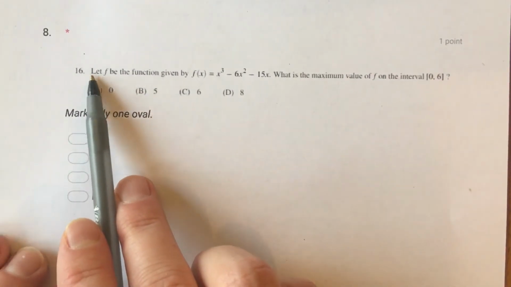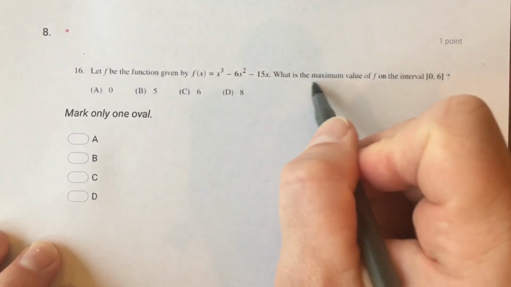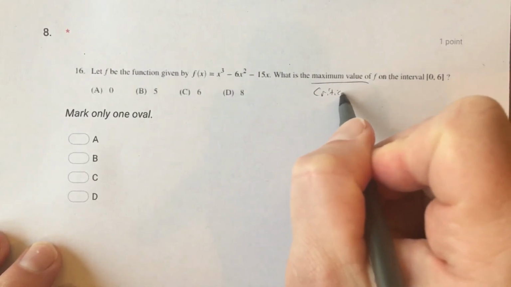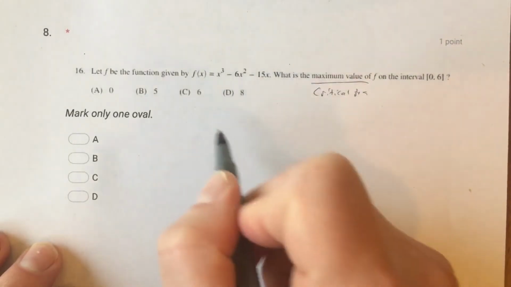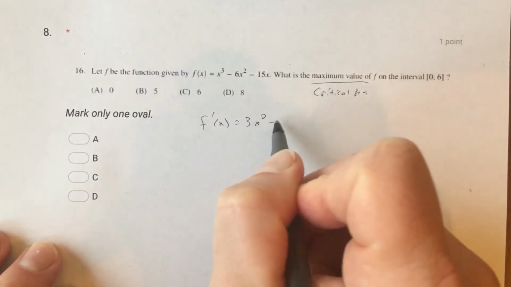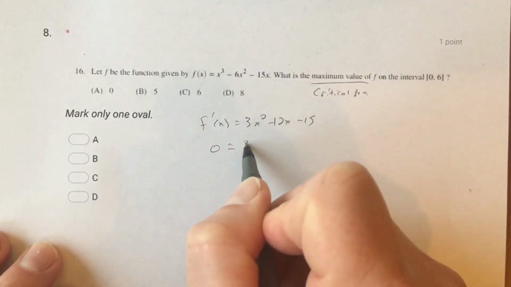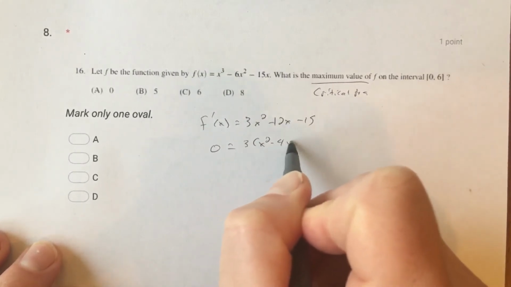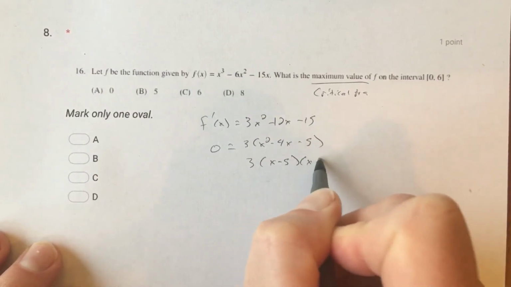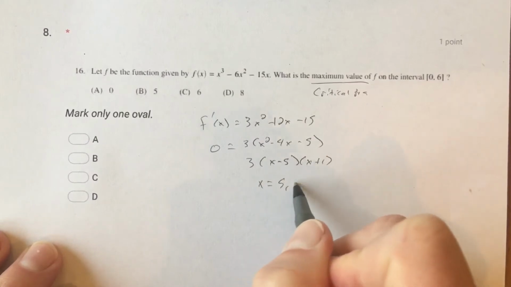Number 7 here. Let f be the function given by this. What's the maximum value? So when we see a maximum value, what we want to find are critical points first. So I'm going to take the derivative of this. f prime of x equals 3x squared minus 12x minus 15. Set it equal to 0. I'll pull that 3 out. And we'll get x minus 5, x plus 1. And so I get x equals 5 or negative 1.